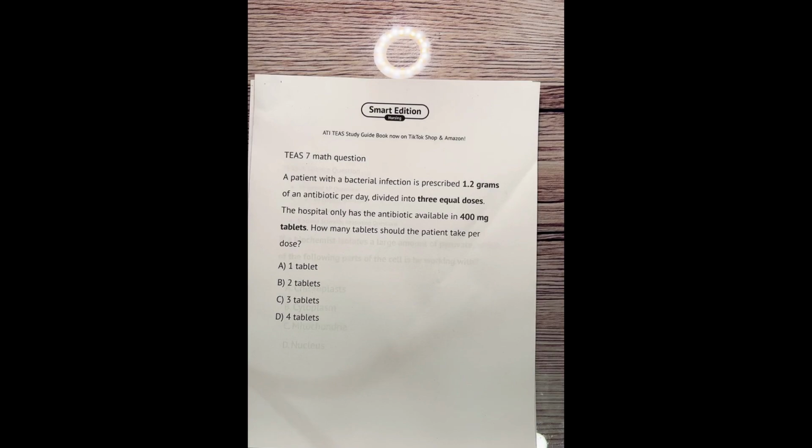I take my test on Thursday and I'm scared for the math portion. Well, I'm glad you made it to TikTok and we're going to go over the math section, and I hope you see that it's not so scary. You can break down everything into steps.